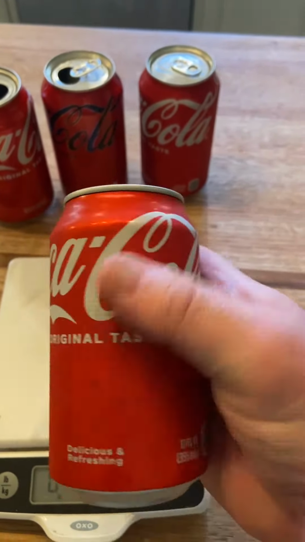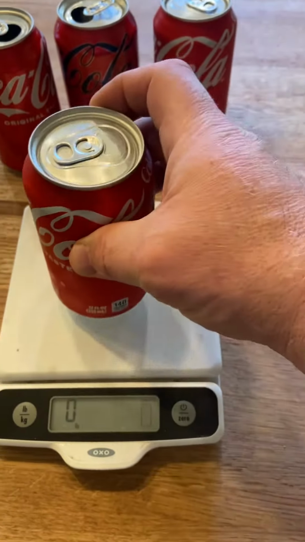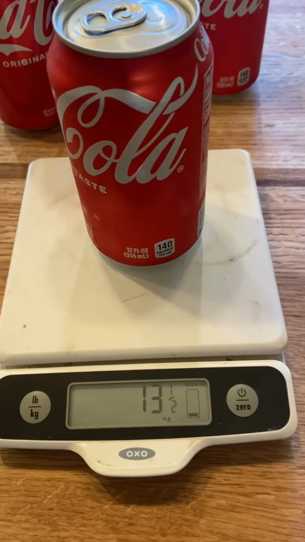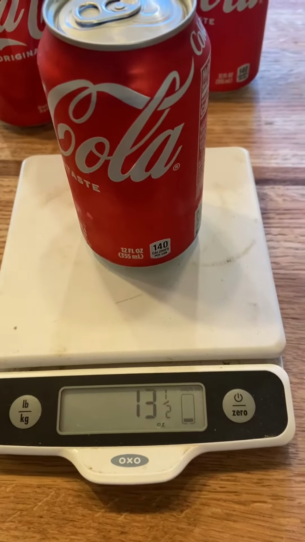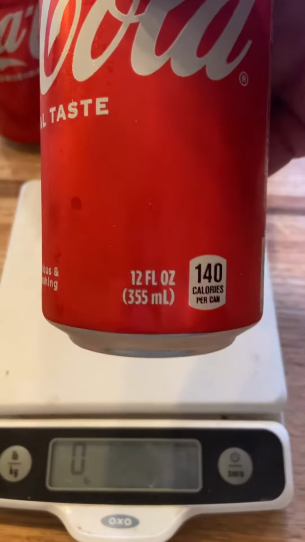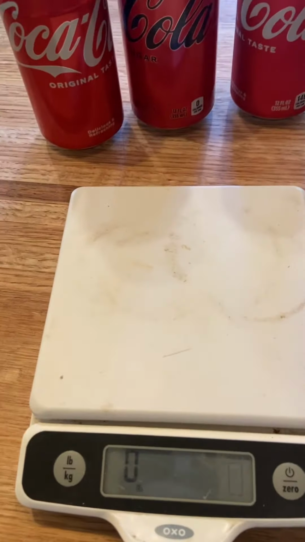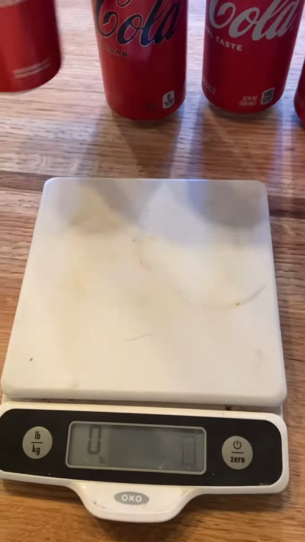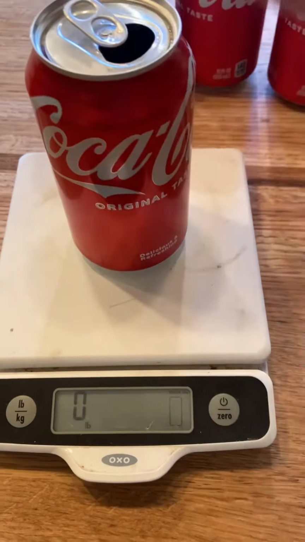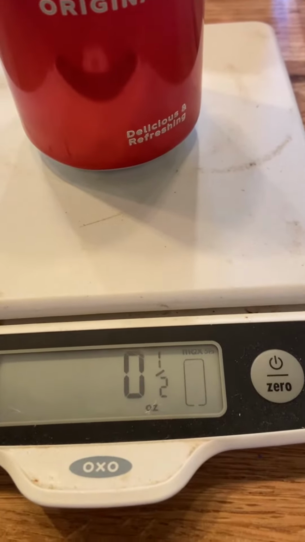By the way, Coke has not officially endorsed this particular video, but this is 12 ounces. So we're just going to weigh this here, and we'll see that this measures 13.5 ounces. Now, if you think about that, we have 12 fluid ounces in this particular can, so that leaves us about 1.5 ounces. So let's go ahead and weigh this somewhat empty can. There's probably still a few drops in there, but that measures only 1/2 of an ounce.